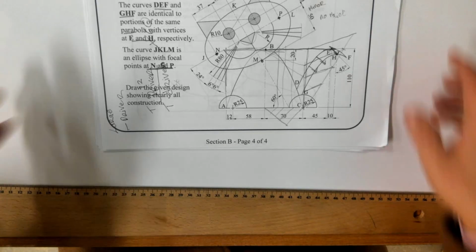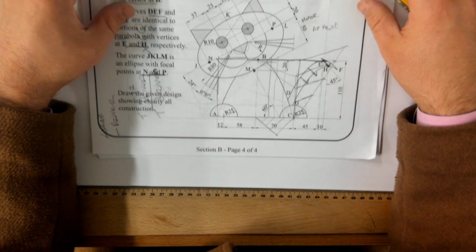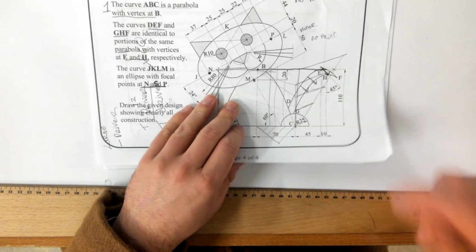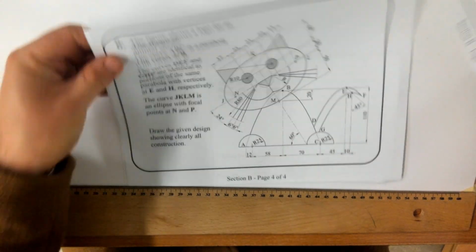Okay, welcome to this video on the 2014 exam question on the ellipse and parabola. So we have the paper here. You can see what I was doing first was sketching the approach to it. So I'm just going to start here.